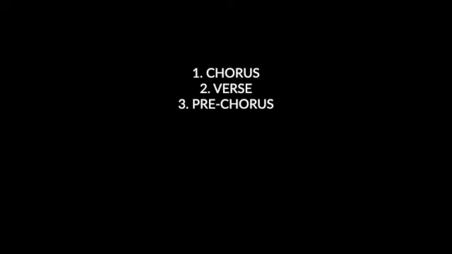Do you recognize this? It's the whole choir singing the theme from the beginning. This is the chorus again.